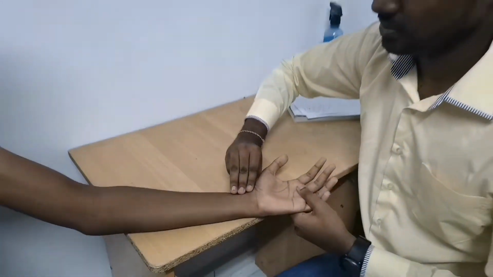Done, sir. The pulse rate of the patient is 110 beats per minute, which means abnormal. The normal pulse rate is from 60 to 100 beats per minute.